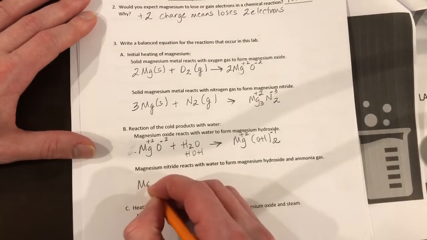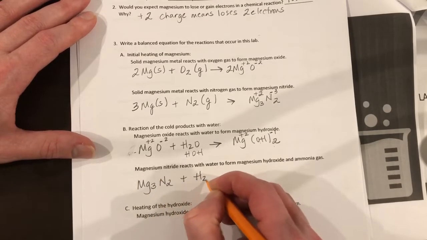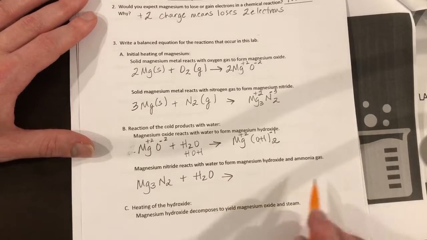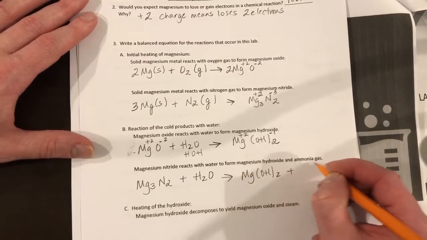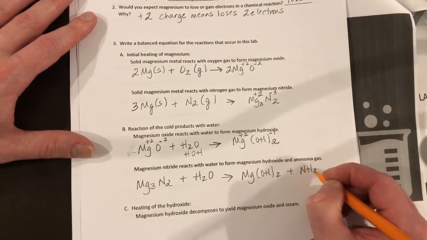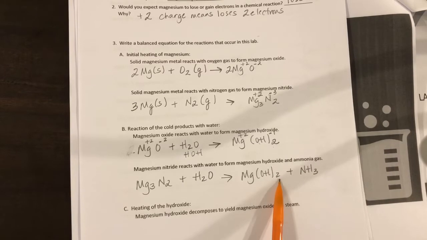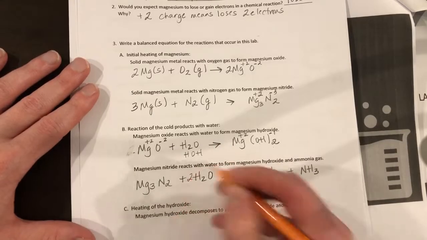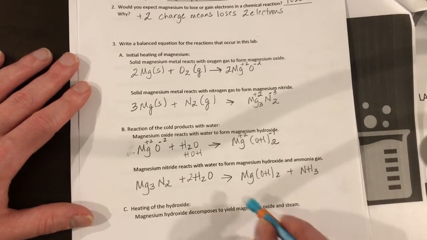Magnesium nitride, so we just found that over here, is Mg3N2. Reacts with water to form magnesium hydroxide, Mg(OH)2, plus ammonia gas. Ammonia gas is NH3. Okay. This one we're going to have to balance. Let's see. We got 2 O's here. You need 2 O's over here. So it changed your hydrogens to 4. Well, that's not going to work out too well because it's going to throw off your nitrogen.